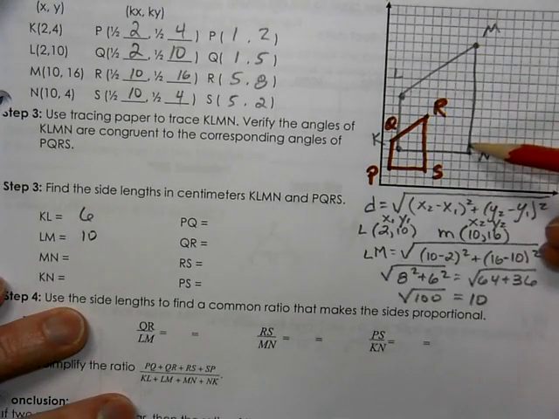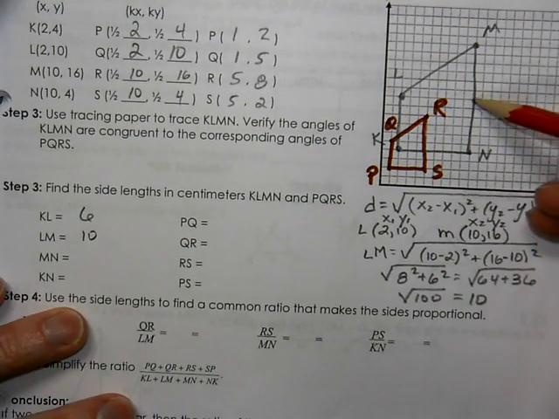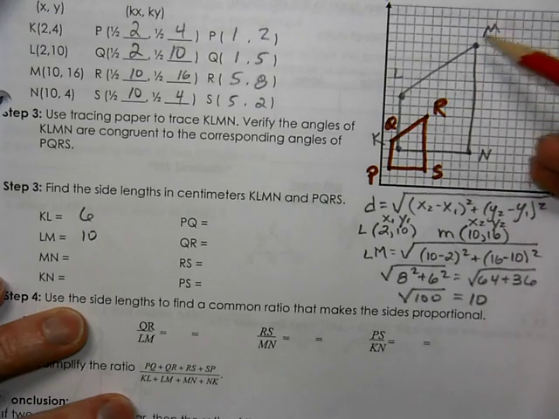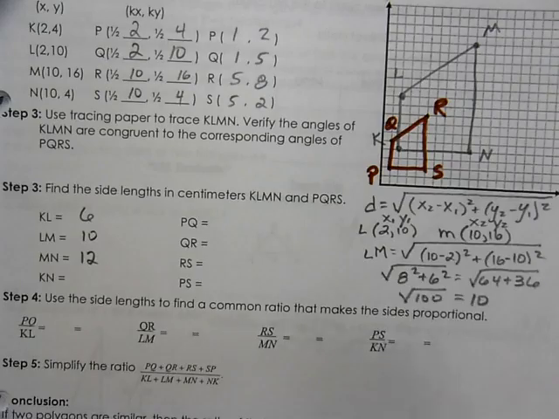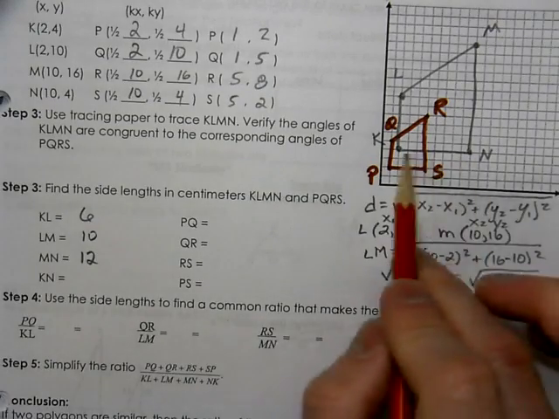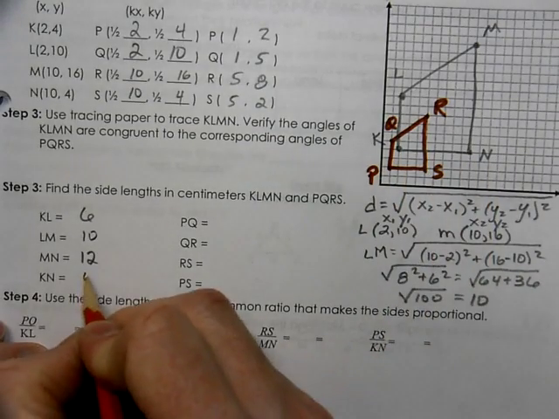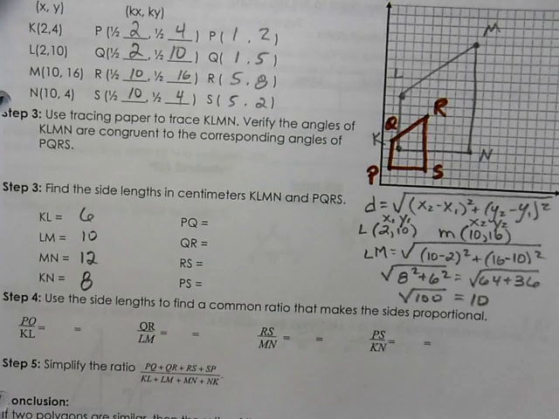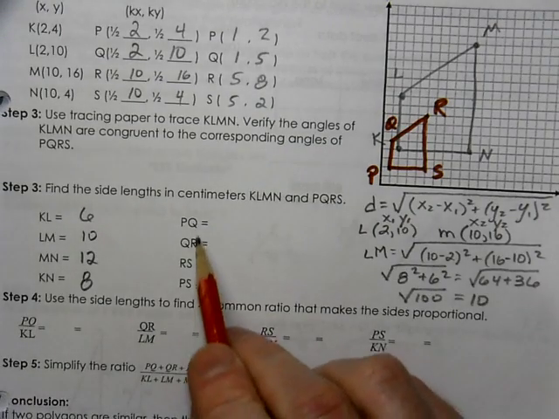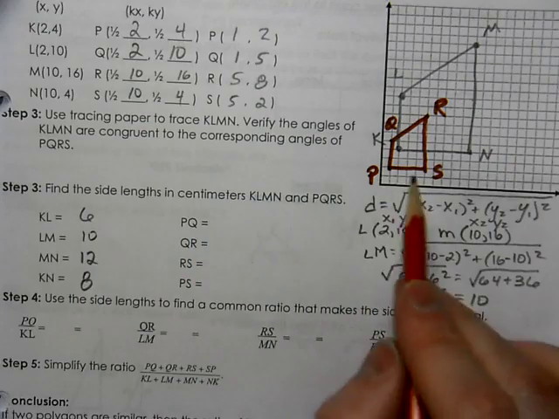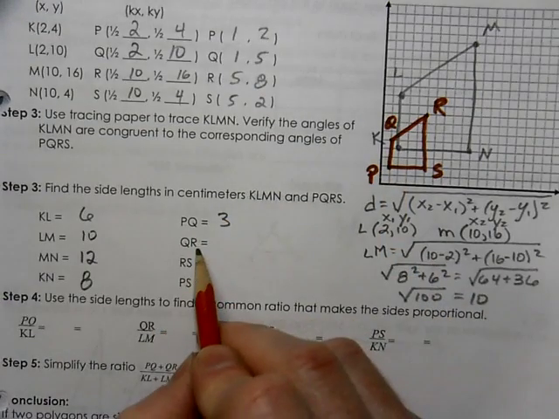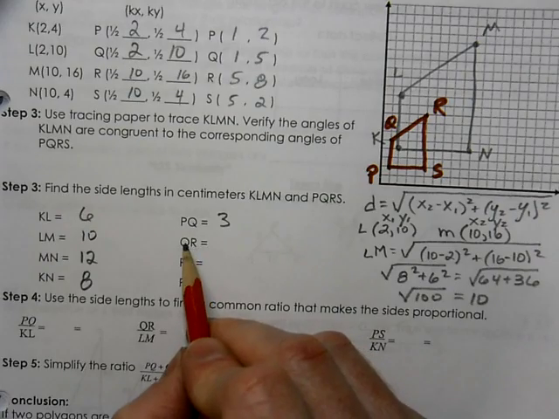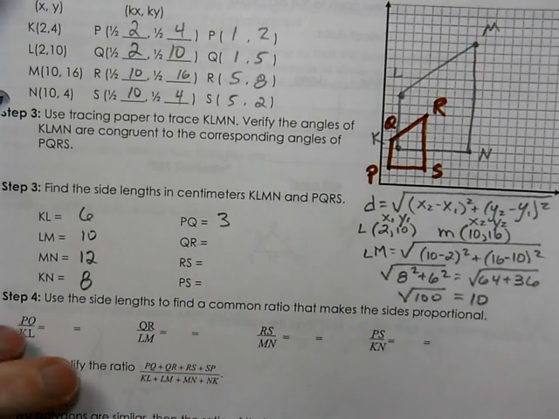MN is vertical, so we can count the units all the way up from N all the way up to M, and we'll see that that is 10. And KN is a length of 8. Now if we come on over here to PQ, we can see that PQ is 3. We could do the distance formula for QR.